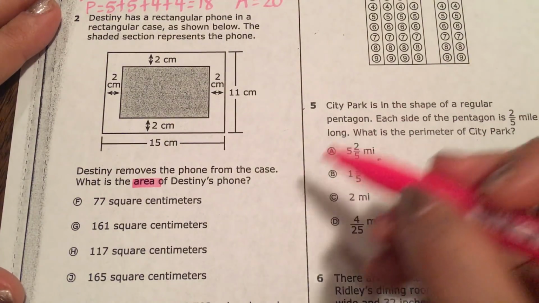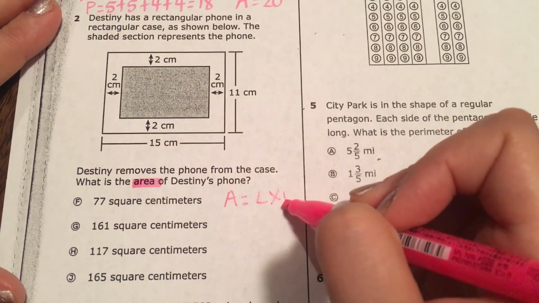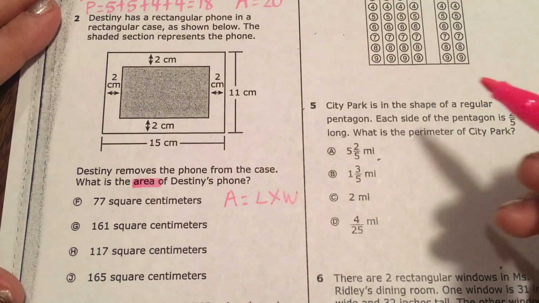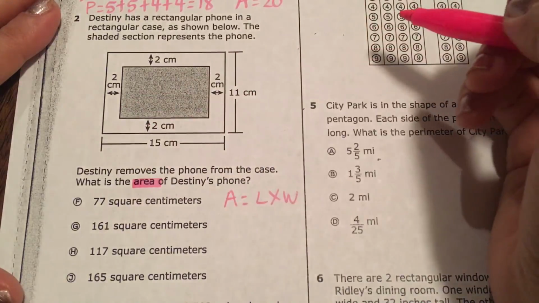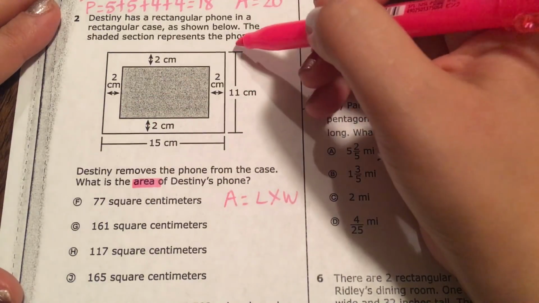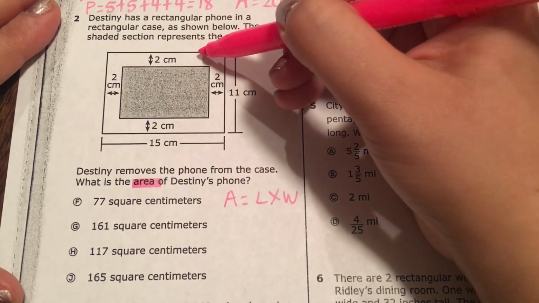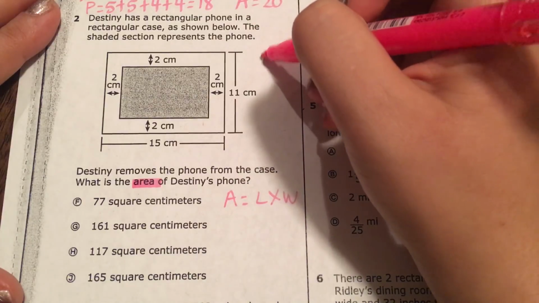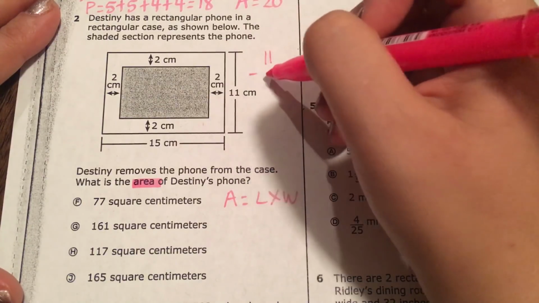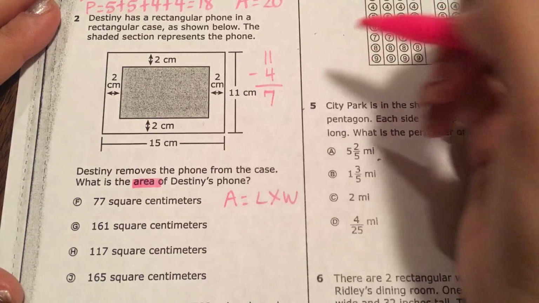All right, so remember, area equals length times width, okay? So first I have to find the dimensions, the length and the width. So if this entire thing is 11 and I have 2 here and 2 over here, that's going to be a total of 4. So I have to remove that. 11 minus 4 would give me 7.